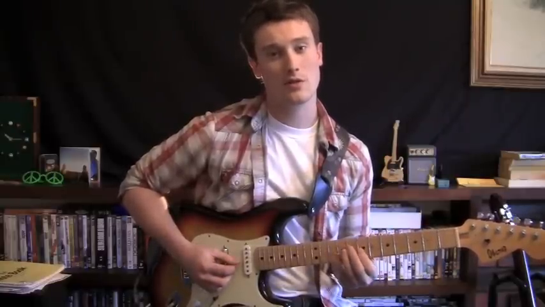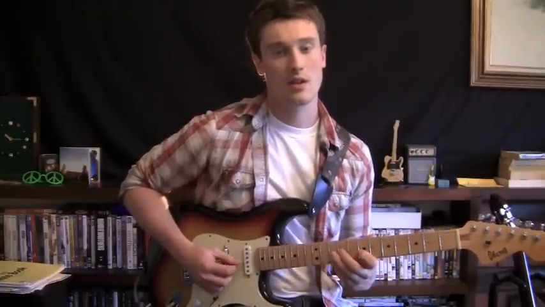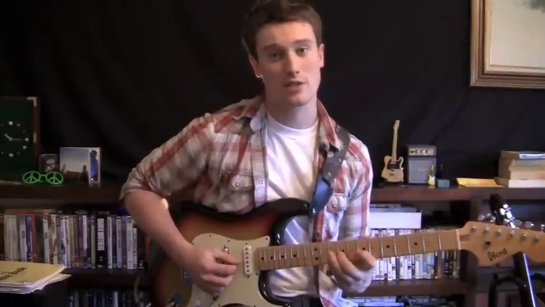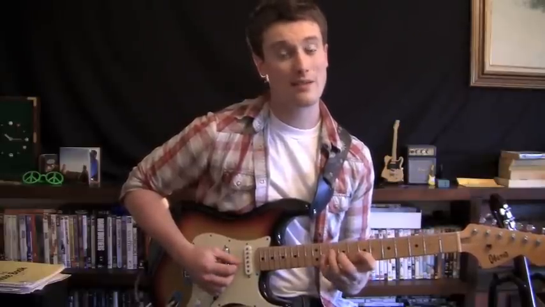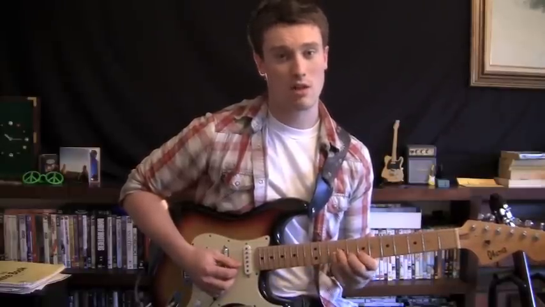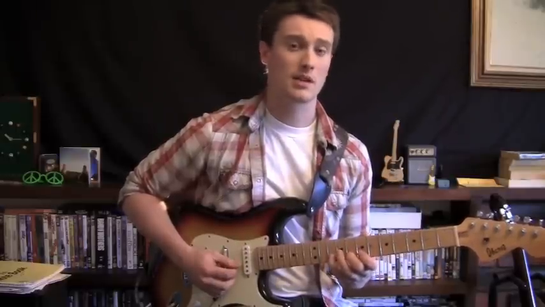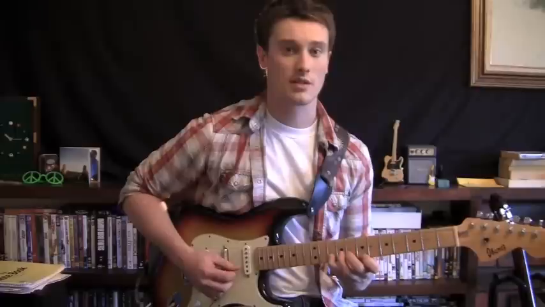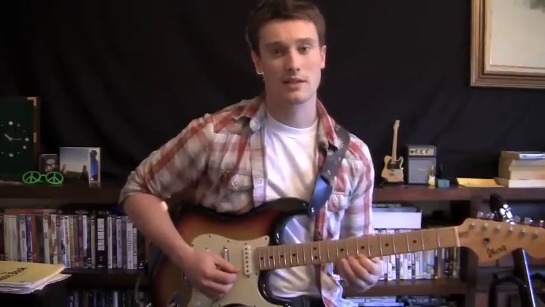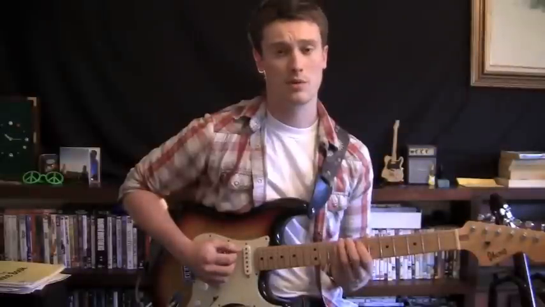Drop down a string. First finger on the 7th fret of the G string. Then second finger, do a little bit of a stretch. Second finger on the 9th fret of the G string. Pinky on the 11th fret of the G string. That's the raised note, then hold that position. Second finger on the 8th fret of the B string. Pinky on the 10th fret of the B string. Then last string, first finger on the 7th fret of the high E string. And then second finger on the 8th fret of the high E string. And put them both together.